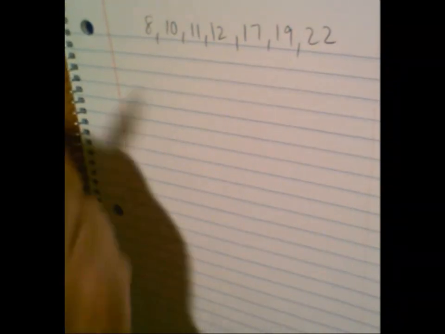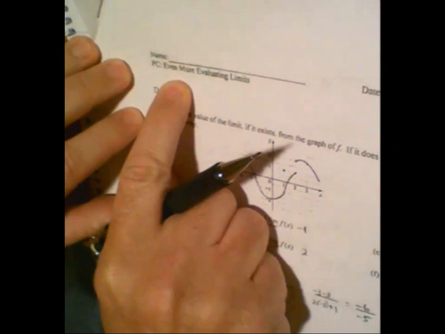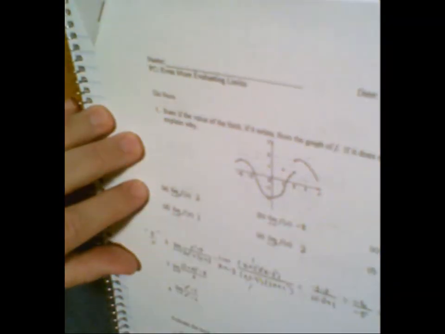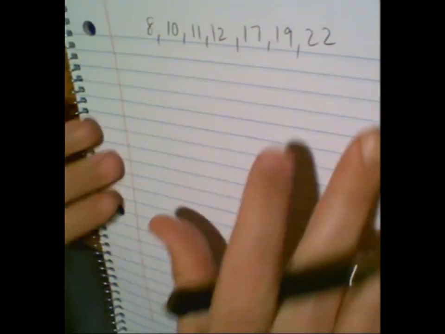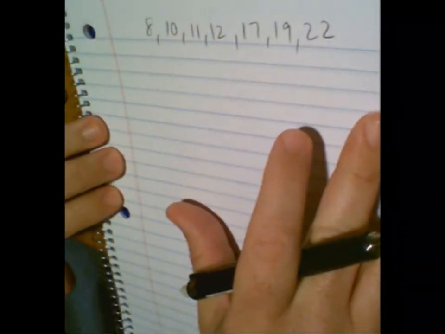I am going to be working on the same sheet from the other day, even more evaluating limits. I'm going to do a bunch of examples, and you're going to have to finish whatever we did not do for homework. So you're going to have to submit the whole thing for homework. If I did some of these in the Zoom, that's okay. It's okay for you to see them here as well.